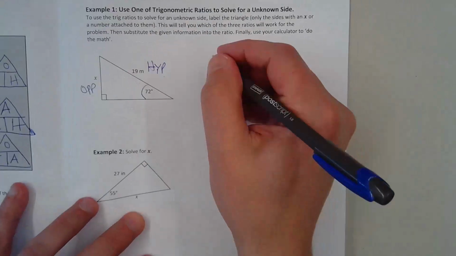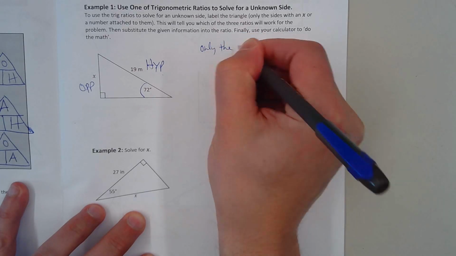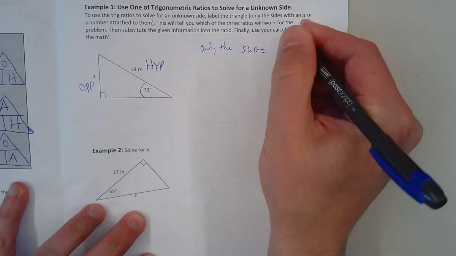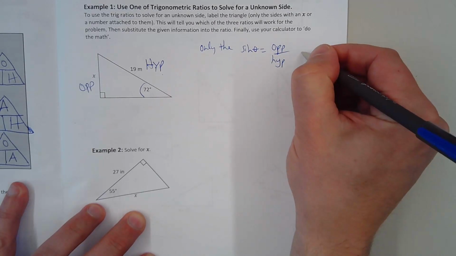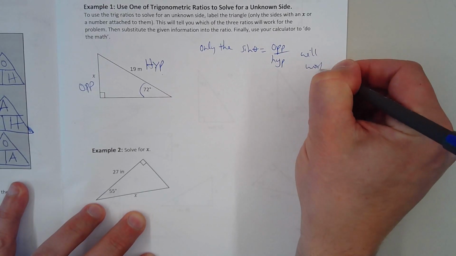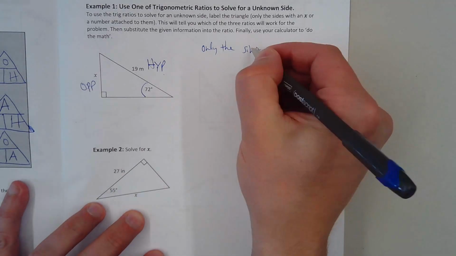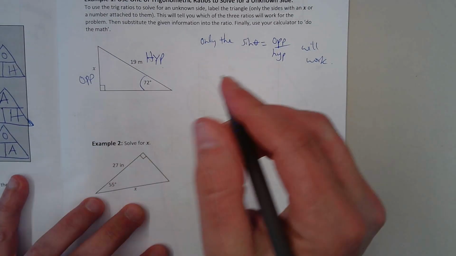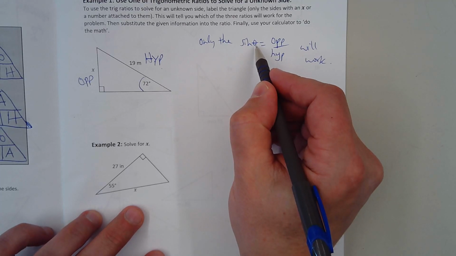Okay, so only sine theta equals opposite over hypotenuse will work. You don't have any other options. This is the only one that has opposite and hypotenuse in it. Then I fill in the information that I know. We don't have theta, we have the actual angle. What's the actual angle given in the triangle?